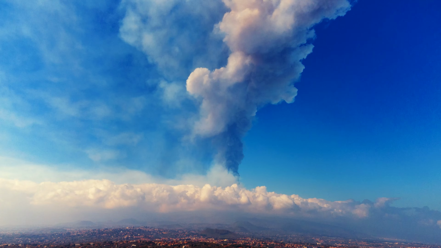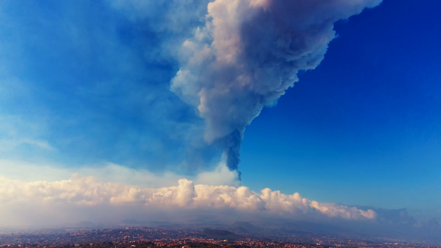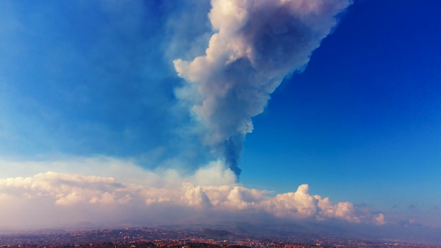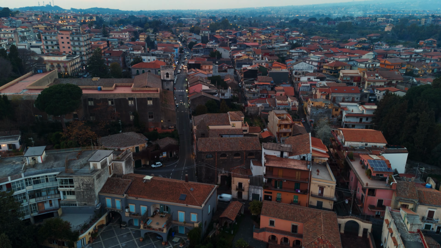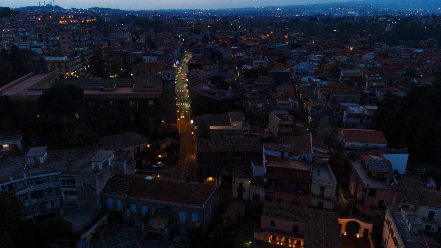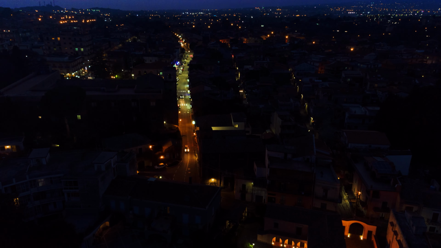I have been quite lucky, as Mount Etna has been moody in the past few days, so I've been able to shoot some scenes of volcano activity. Otherwise, I will try to shoot after sunset, when it is possible to use a relatively slow shutter speed, even without filters.